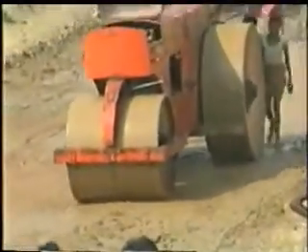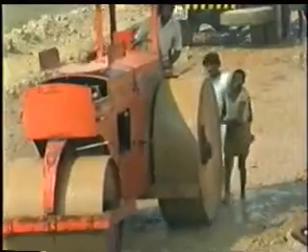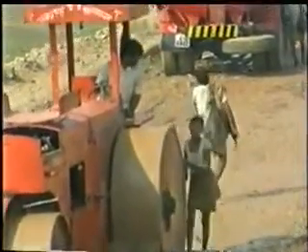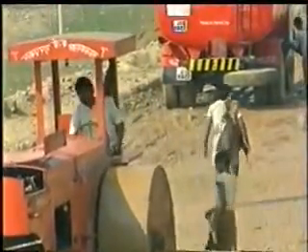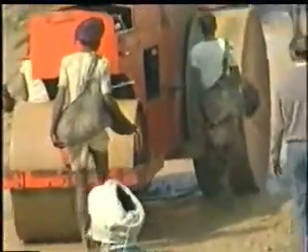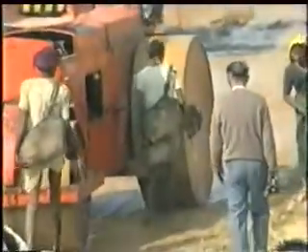Controlled quantity of water is sprinkled and rolling carried out so as to obtain a compact mass. The rolling is continued till there is no further movement of the aggregates under the wheel of the roller. The layer so obtained is called water-bound macadam, also known as WBM layer.